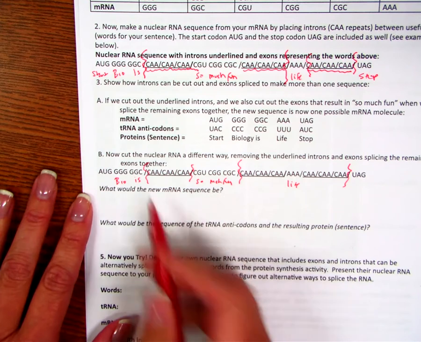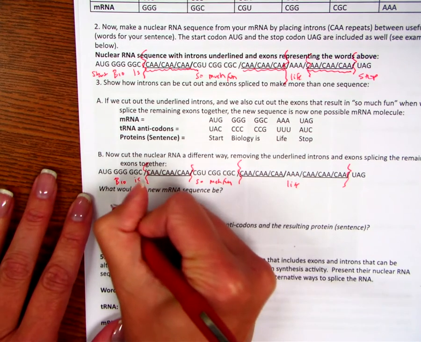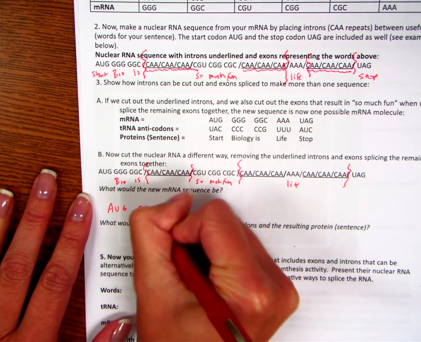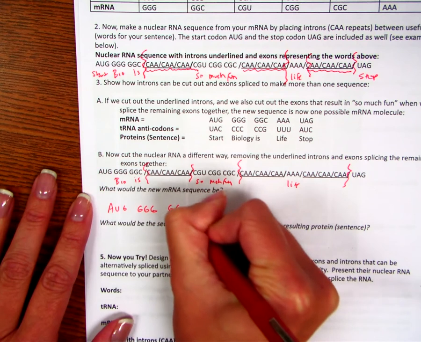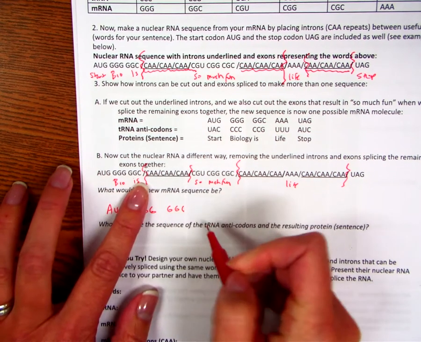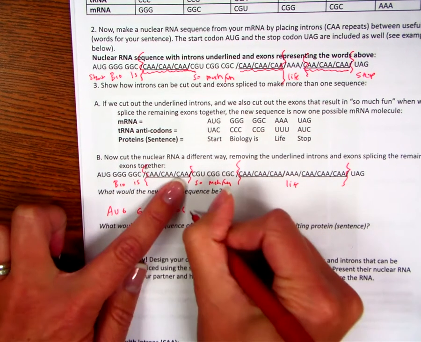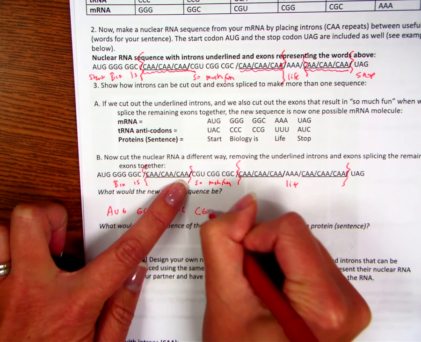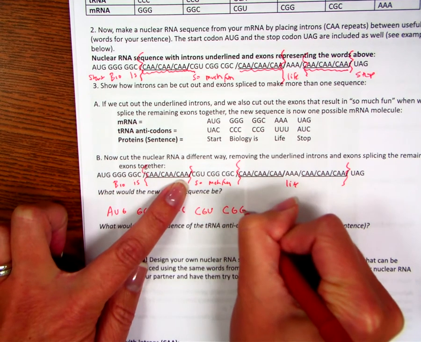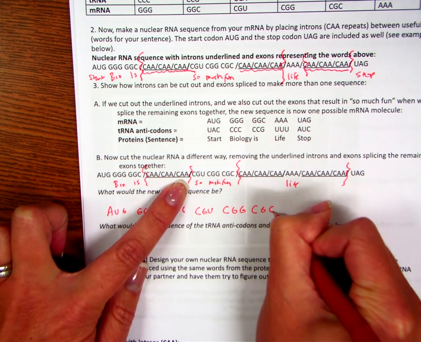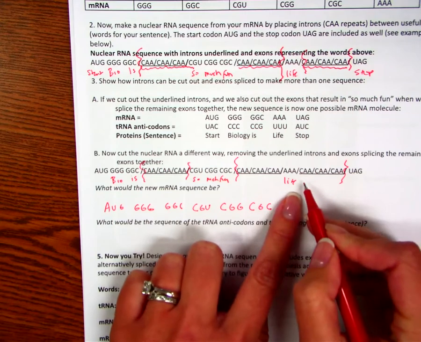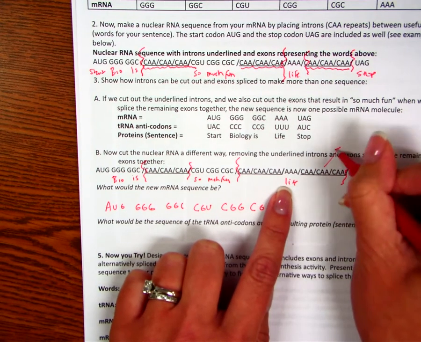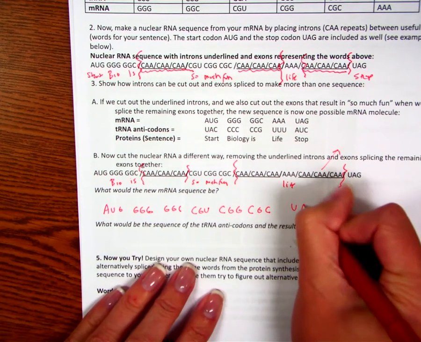What would our new mRNA sequence be? AUG, GGG, GGC. Those are all in. I get to keep the so much fun letters this time. CGU, CGG, CGC. But I'm not going to keep life because that's going to get carried off, spliced away, and I'll have my stop, UAG.